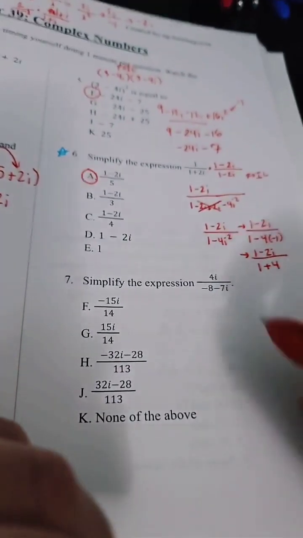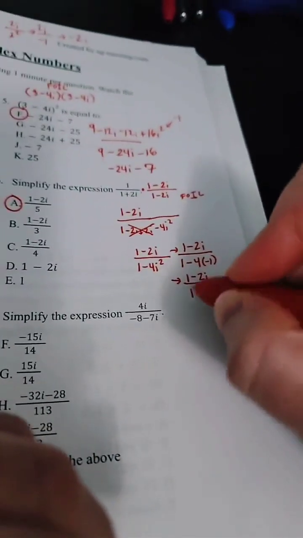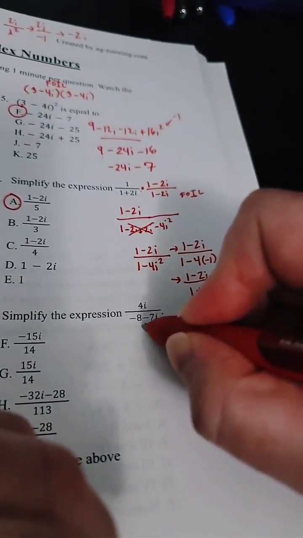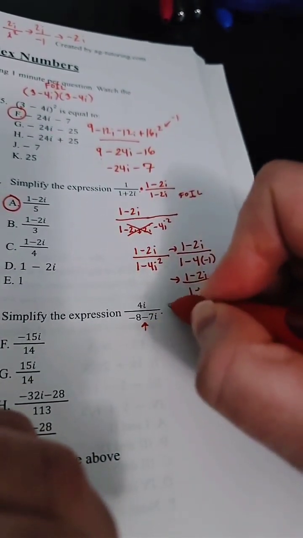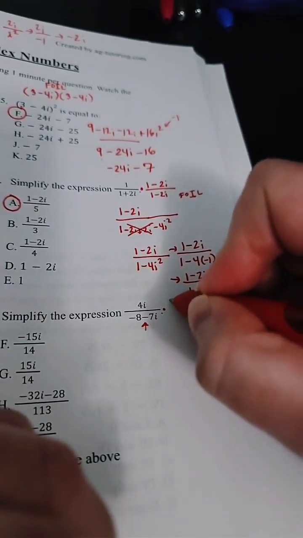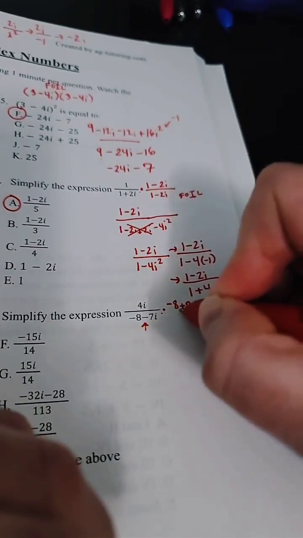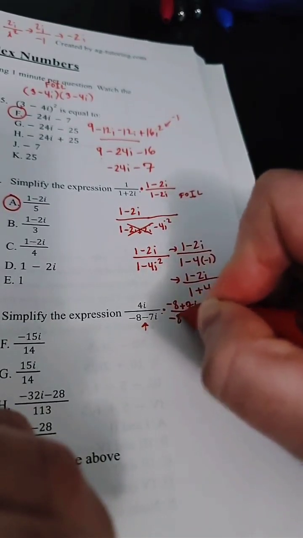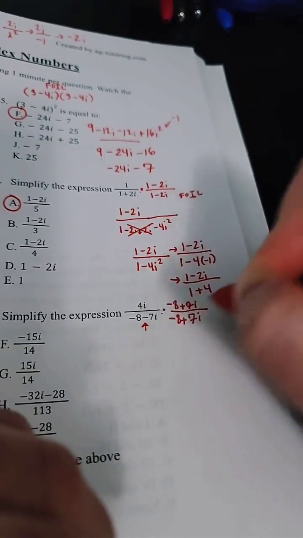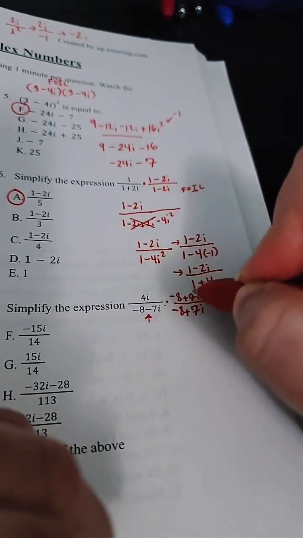So let's go to this next one. Again, we don't like having i's on the bottom, so what we do is we multiply by the conjugate, which just means we change this sign to the opposite. So we change it to plus 7i and multiply by it on top and bottom. So this is going to be negative 8 plus 7i over negative 8 plus 7i. So now let's multiply 4i times all of this on top.